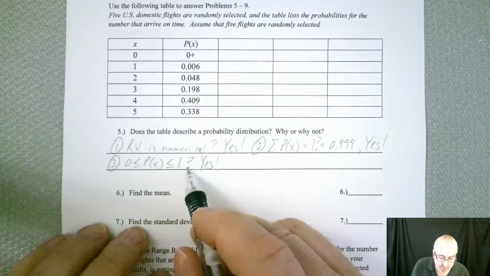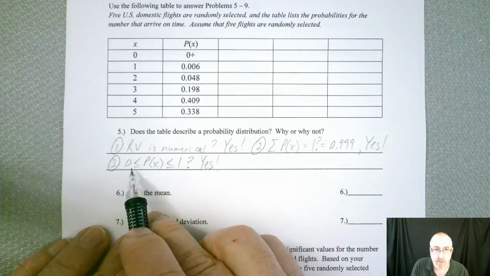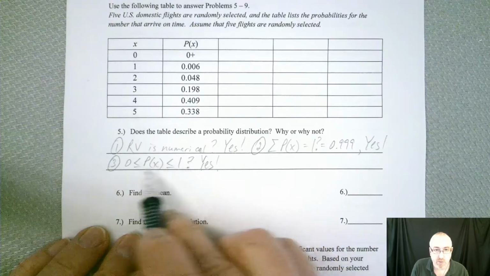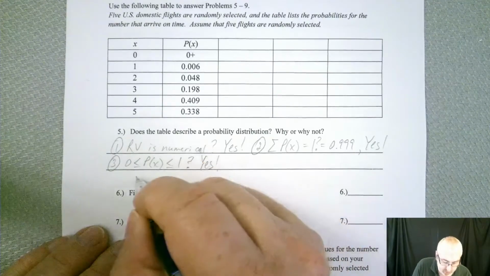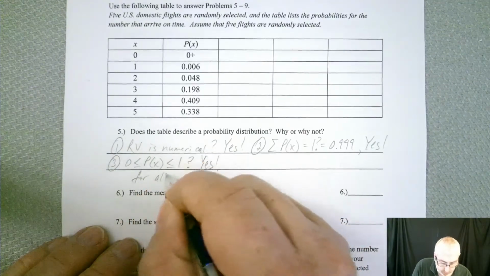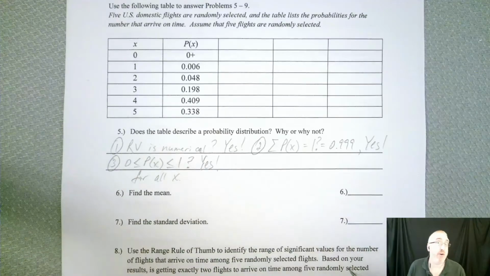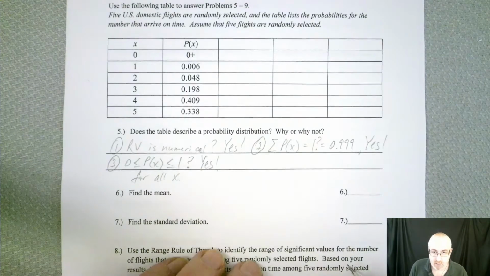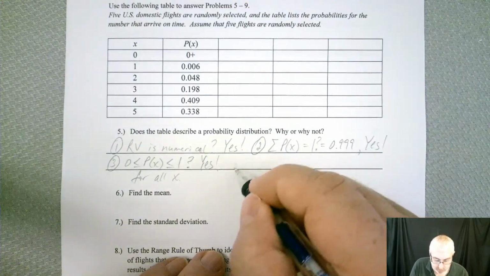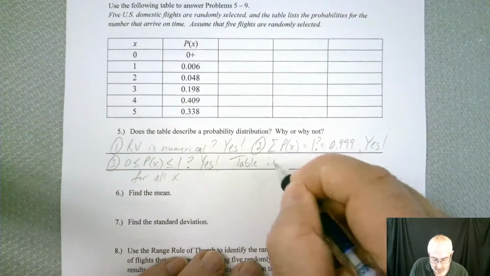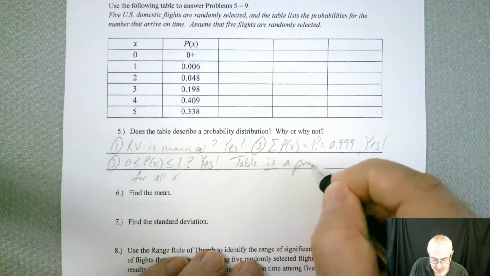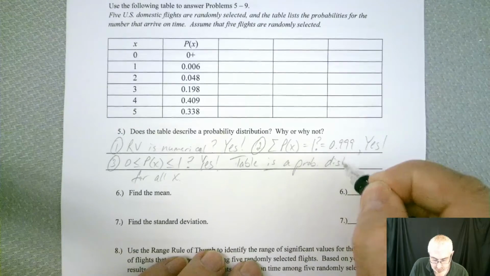Now technically I should have said the probability P(x) is between 0 and 1 inclusive for all x, or for each x. So yes, the table is a probability distribution.